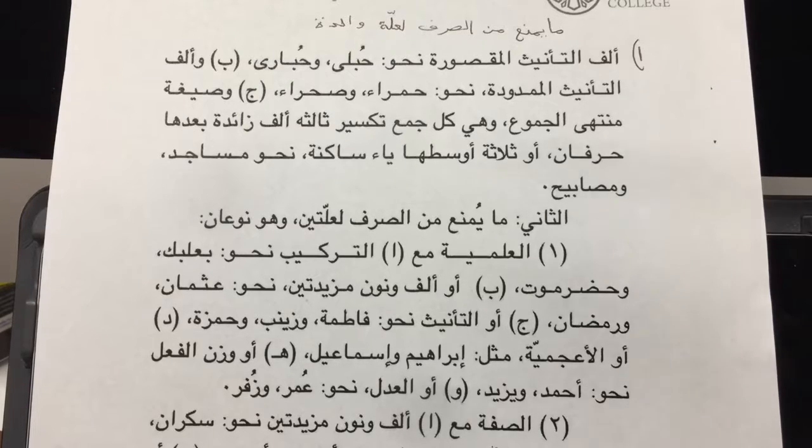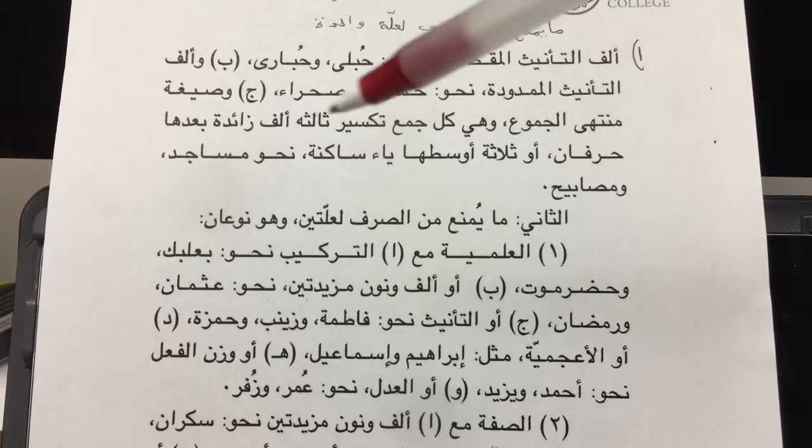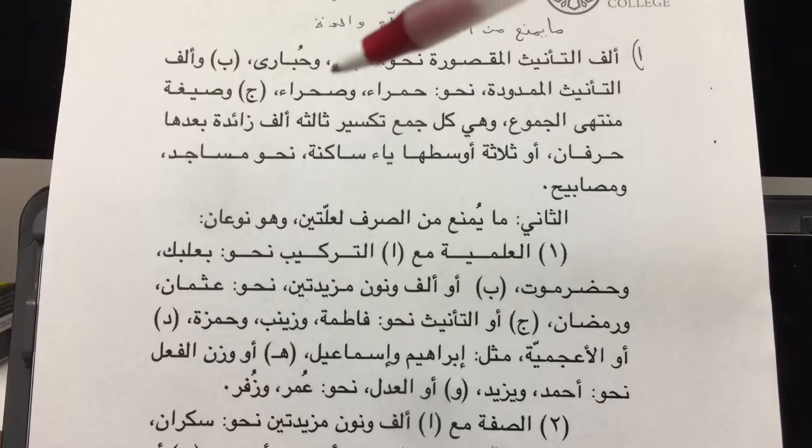So here he gives two examples. حبلى means someone who's pregnant. And حبارة, here another example, has that ألف التأنيث المكسورة, is a kind of bird. I don't think we have them here in the States, but it's like a bird that walks on land. So anytime you have this ألف التأنيث المكسورة at the end of a word, that means that word is غير المنصرف.